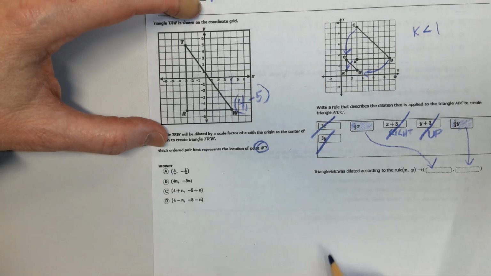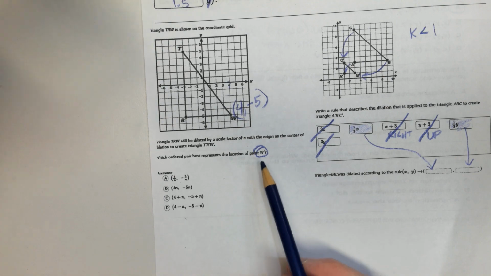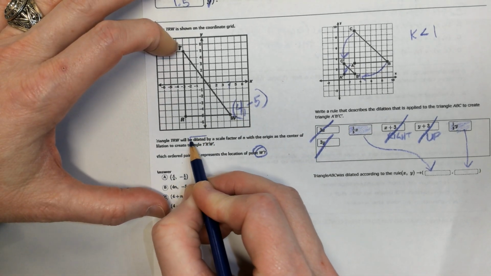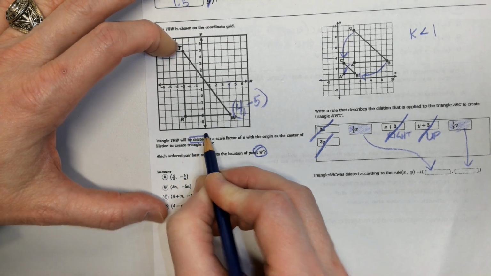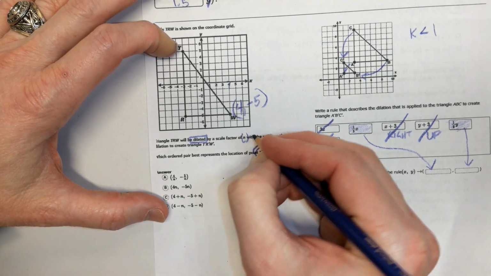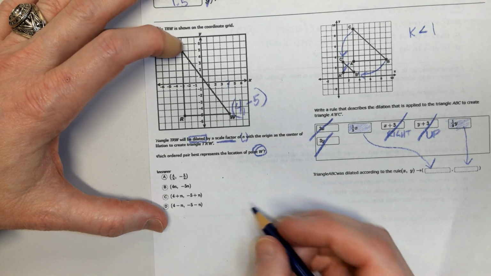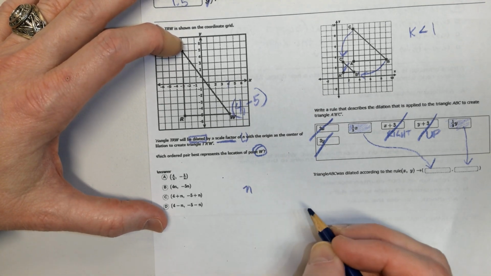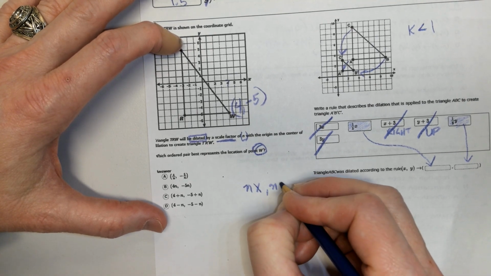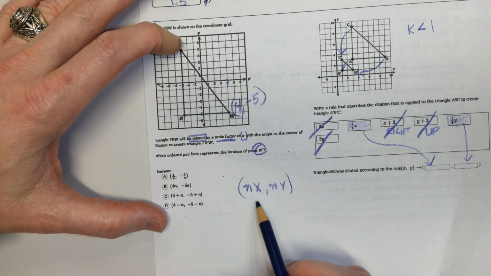4, -5. Okay? Now, if I go back and look at the specific details, I can see that this says it is a dilation. And the scale factor in this case, they're going to nickname N. Normally we nickname it K, but that's okay. It's going to be multiplied times x, and it's going to be multiplied times y, because the scale factor, the multiplier, is nicknamed N.